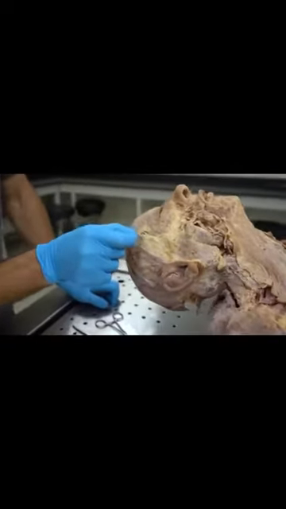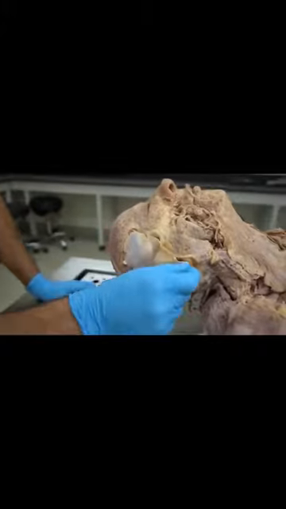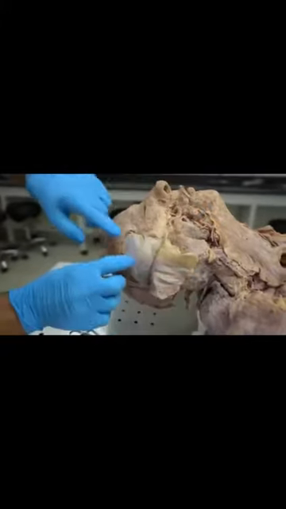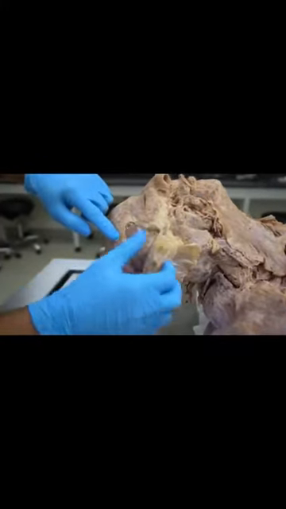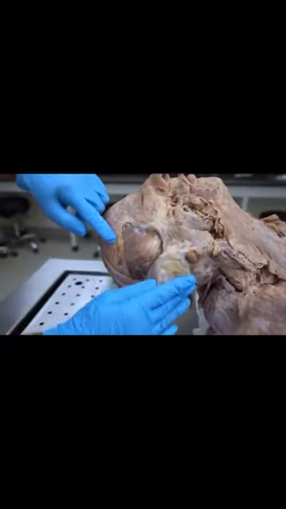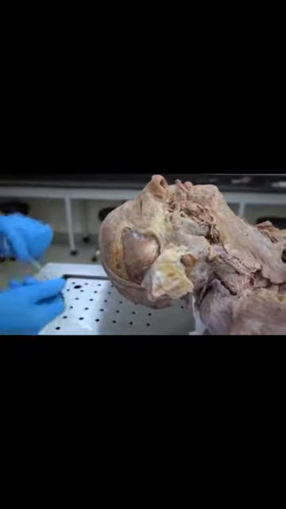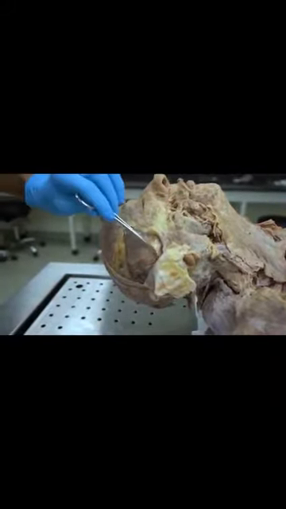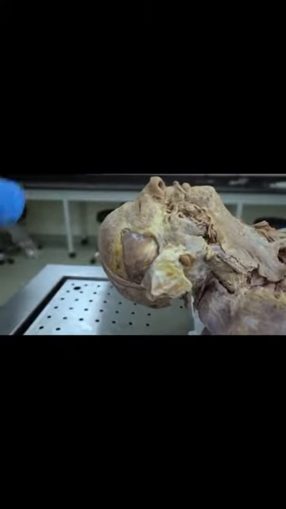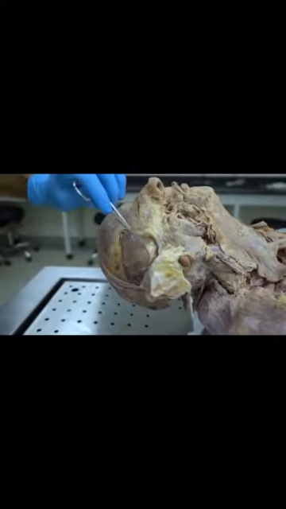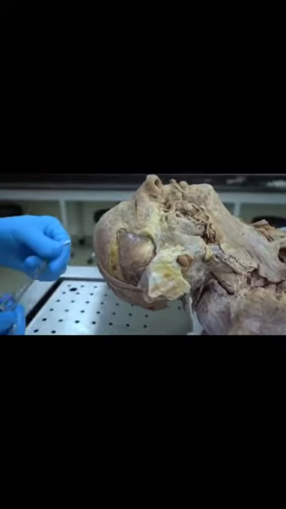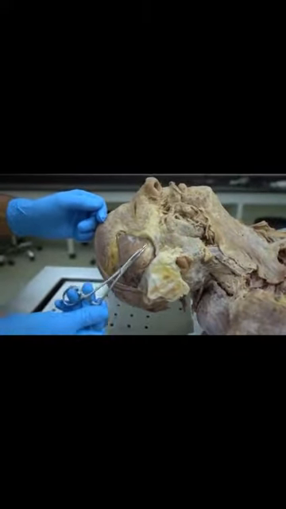So we're going to take this piece of fascia, we're going to peel that down, and then we're going to take this piece of fascia, we're going to peel that one down as well. And once we get that off of there, we can see this muscle exposed, which is called temporalis. And that muscle is going to cover over the temporal bone here. We can see the direction of the muscle going down this way.